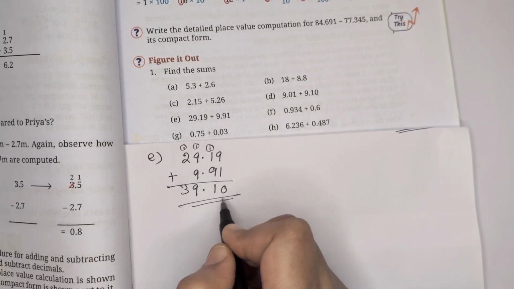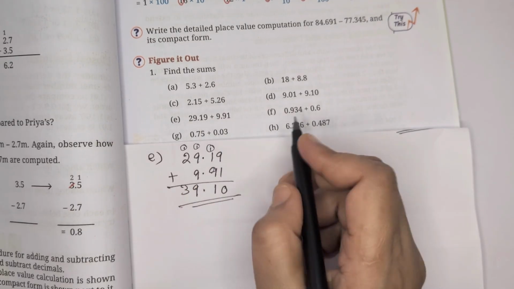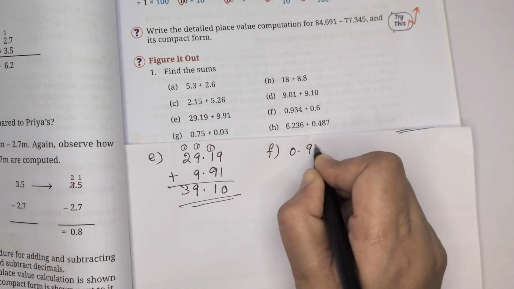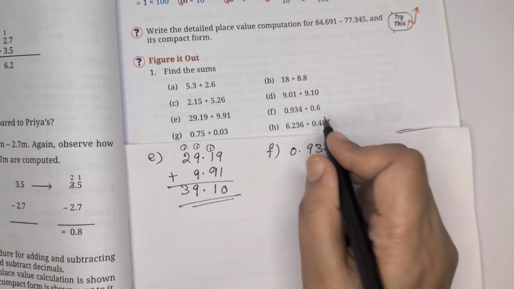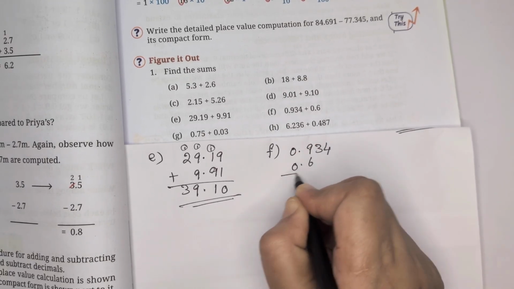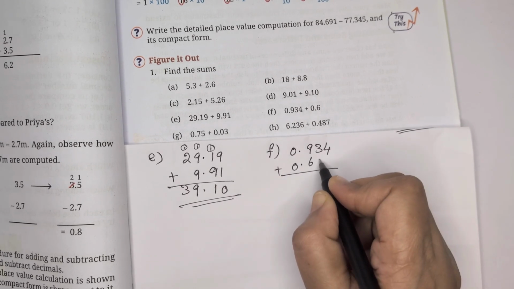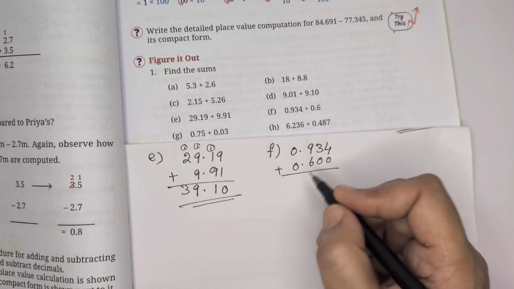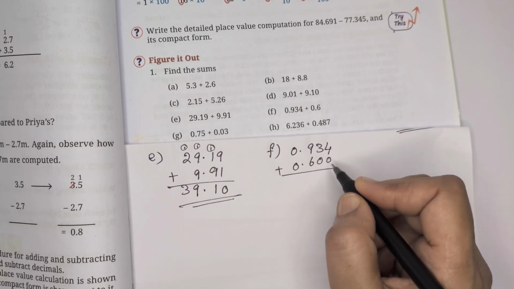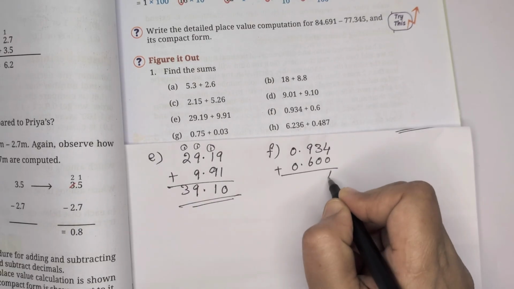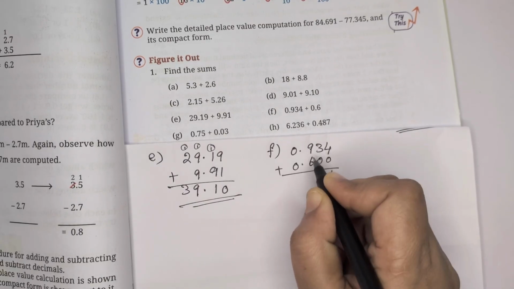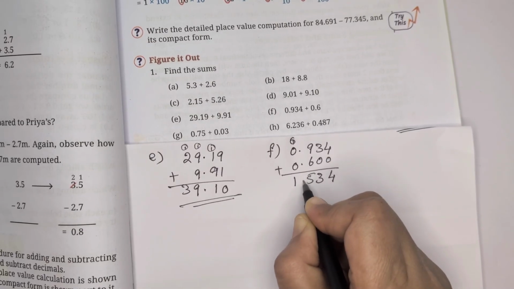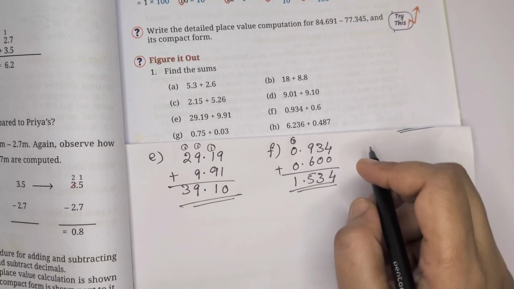We will get 39.10. Then F, 0.934 and 0.6. If we want, we can put 0 on the right side of that 6. Same meaning, if we are not putting also same, no change in the value. So just we can put the same way, 4 plus 0, 4, 3, 15, carry over 1 and that will come over here. Answer is 1.534.